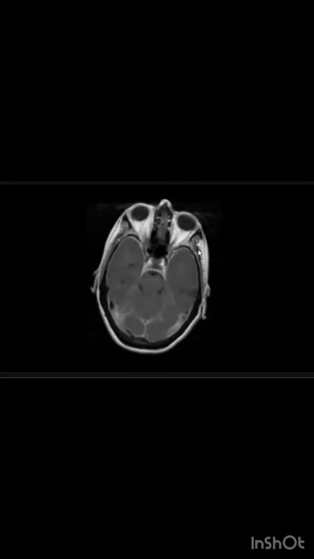If they suspect CSF leakage, then we have to find out where, so we can do some imaging for that. We have to image the whole spine.